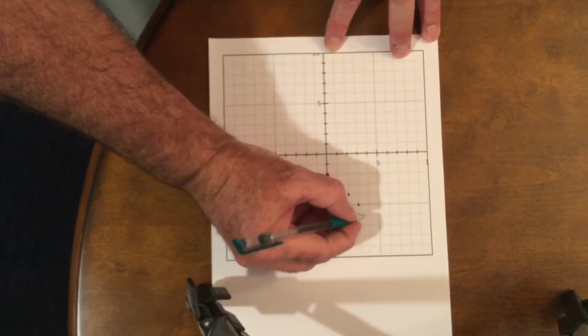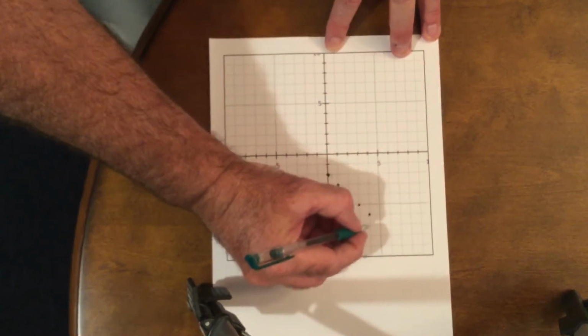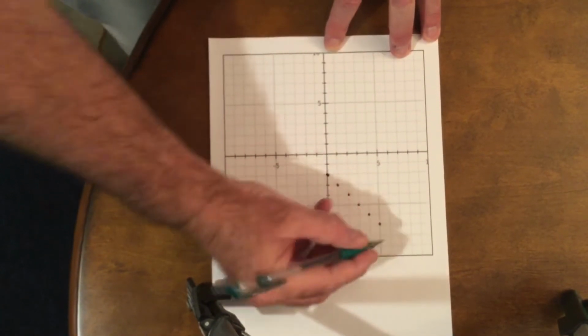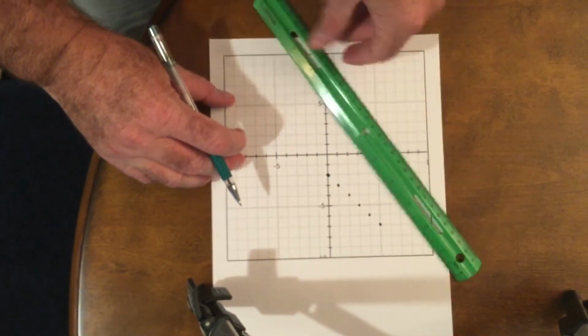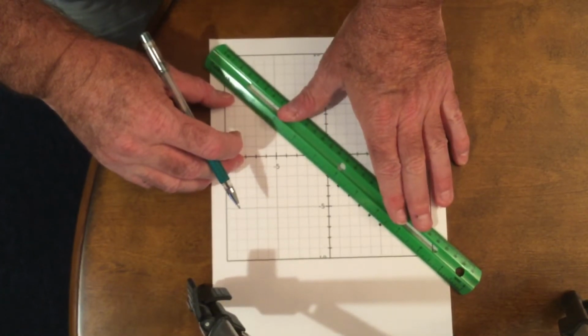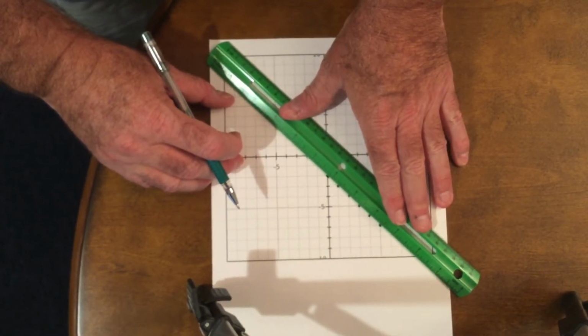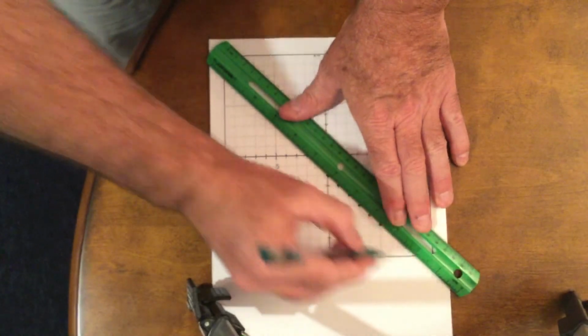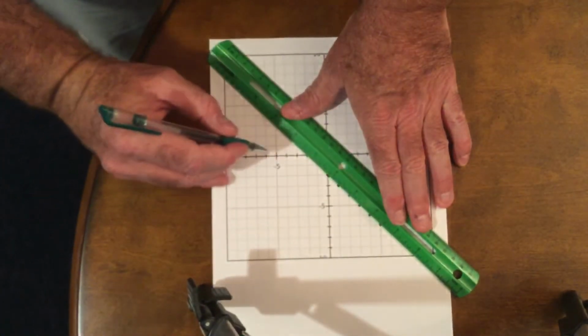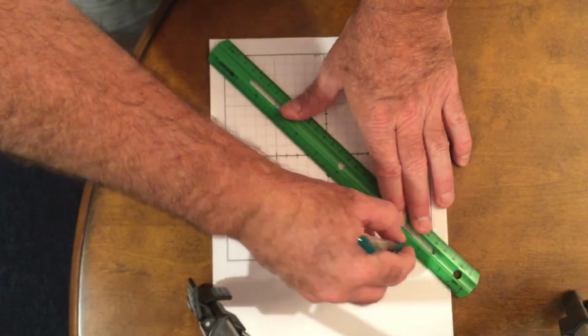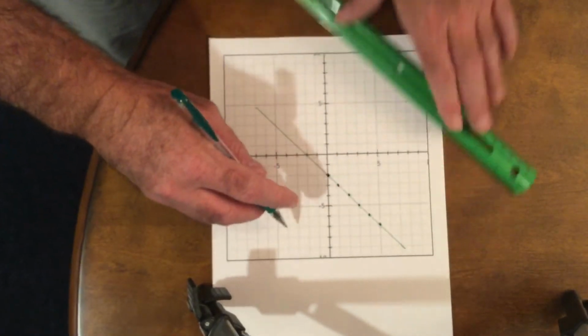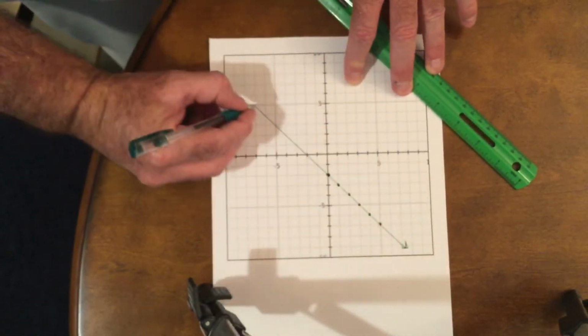And this is just a very fun thing to do. I'm going to go one more time. It's like climbing stairs. Okay, down 1, +1. And so now I'm going to go ahead and connect all these dots. And this right here is my first line. So, whee! There it is.